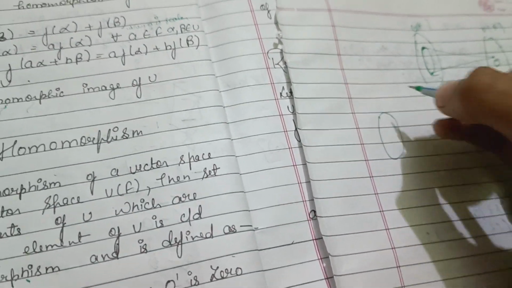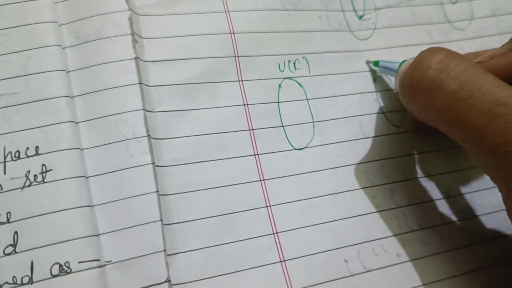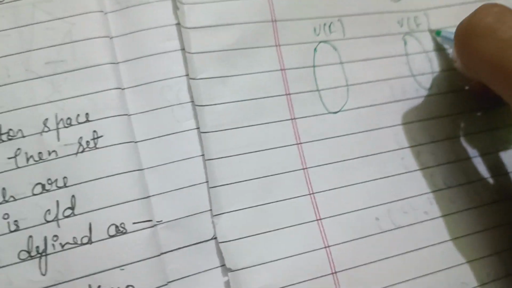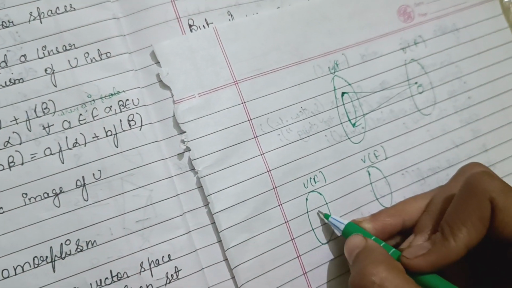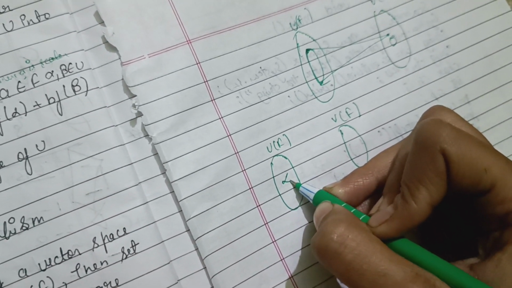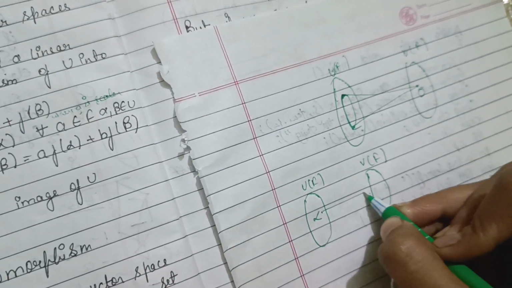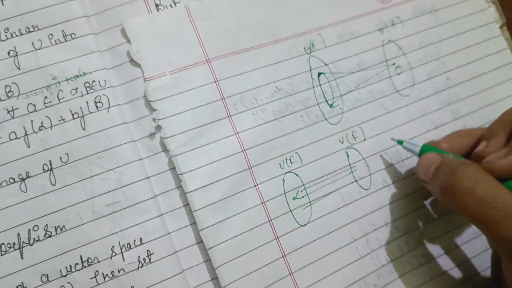Let me again draw U(F) and V(F). Let's suppose there is an element alpha, and it is mapped to an element in V(F), say beta.